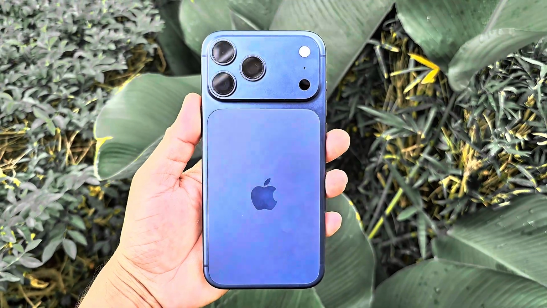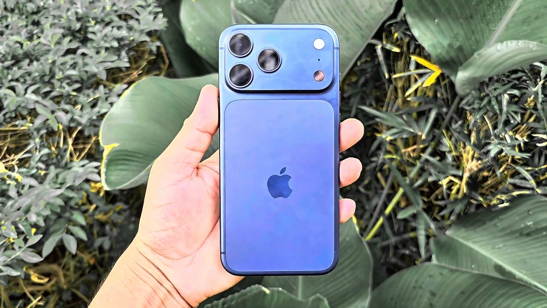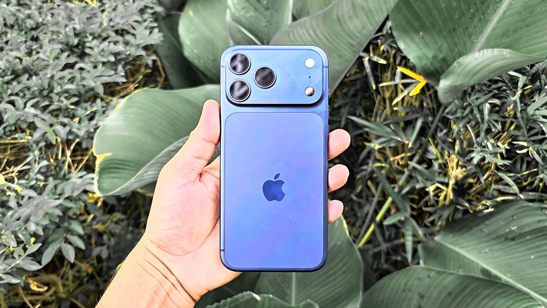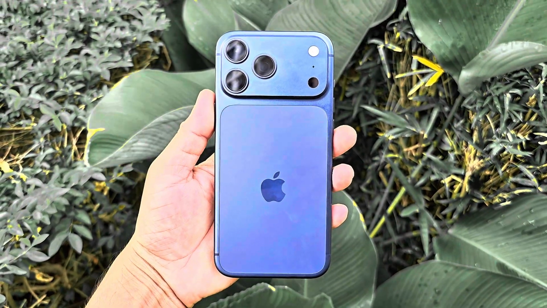Your iPhone 17 Pro Max has a powerful camera. But did you know you can unlock cinema-level controls using the official Blackmagic Camera App? Today, I'll show you the safe and official way to install it, step by step.